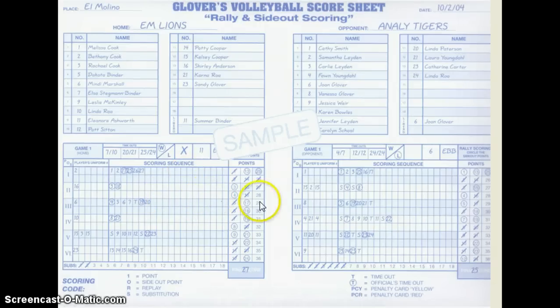server. So if you'll notice, then after that third point, our second server for the home team was awarded a third point because here's the first, second, here's the third. So that third point is circled because they didn't actually serve it. The other team did, but it's still awarded to that server. So you'll see that's why those are circled. That server missed the serve or the other team scored on their serve.